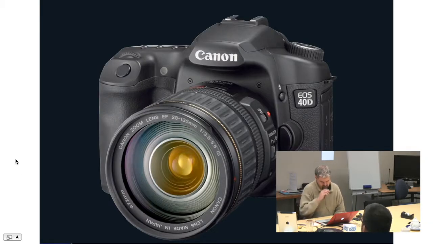A nice example of metaphor is digital cameras. So here's the Canon EOS digital camera. This is one of the first digital cameras that were all digital, but you can see it looks almost exactly the same as the older Canon film cameras. In fact, I had a Canon EOS Rebel, I think it was called, which was a film camera that looked almost exactly the same as this.